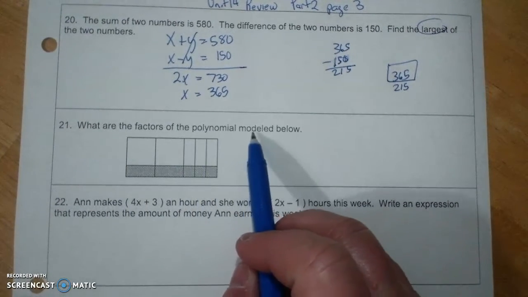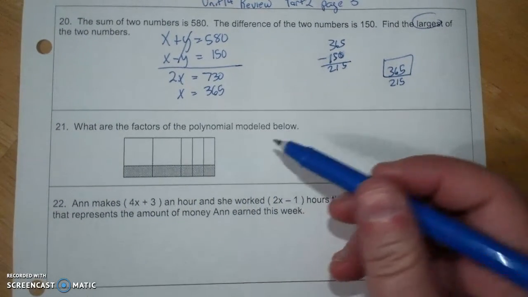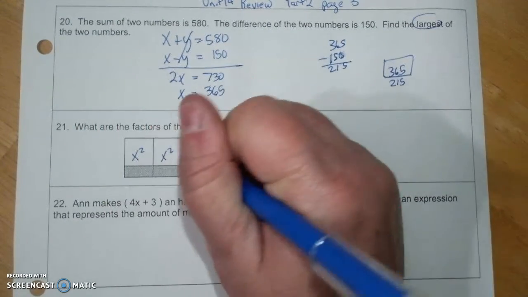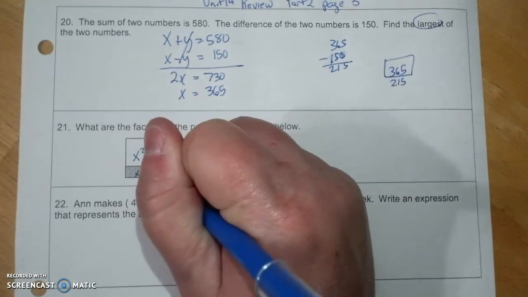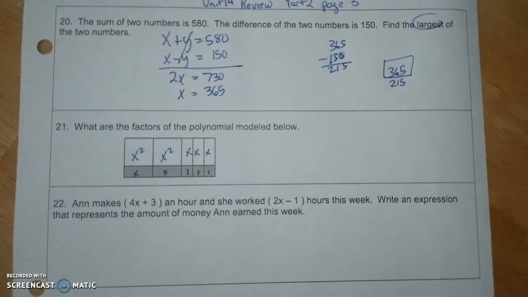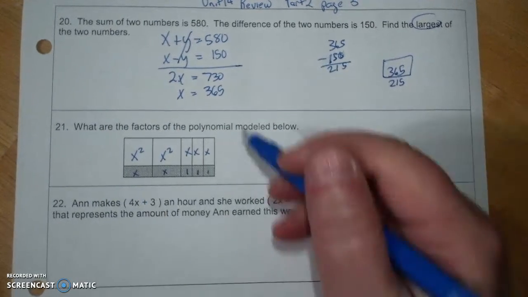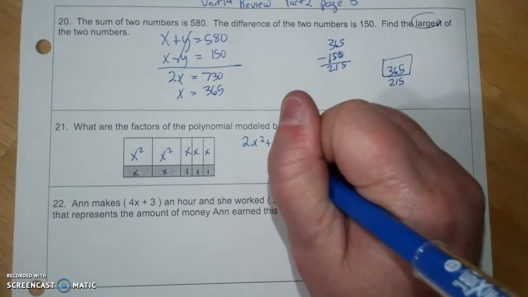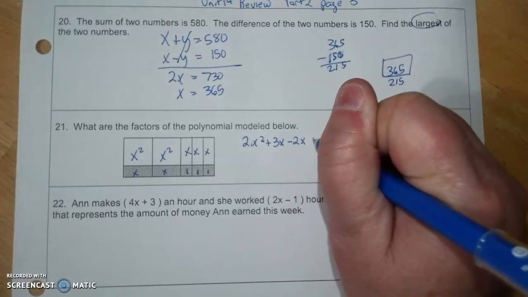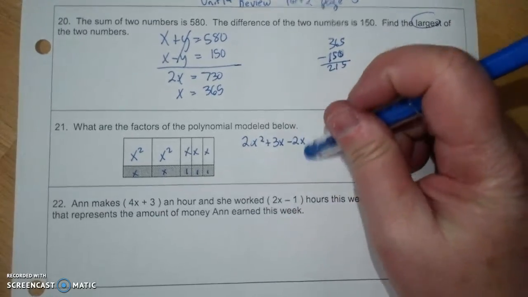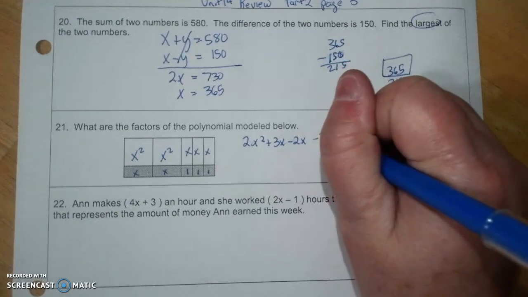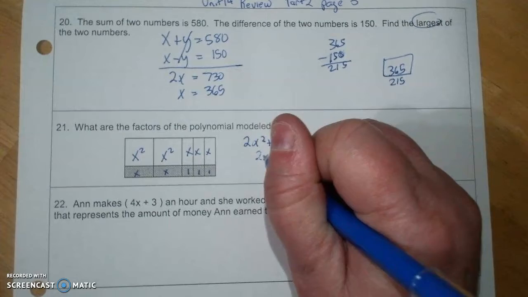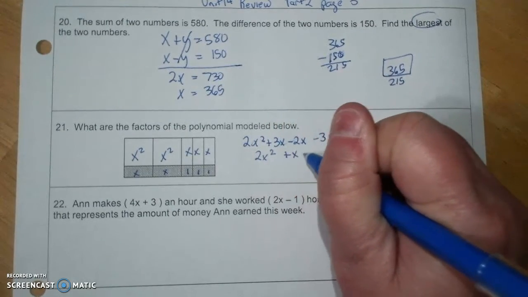What are the factors of the polynomial modeled below? The large squares are x squared and x squared, and those are x, x, x, x, x, and these are ones. Darks are negatives. So this is 2x squared plus 3x minus 2x minus 3, which becomes 2x squared plus x minus 3.